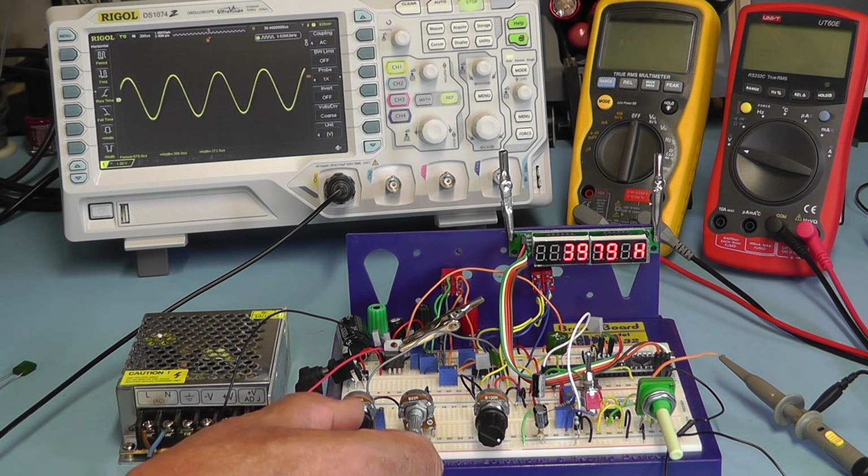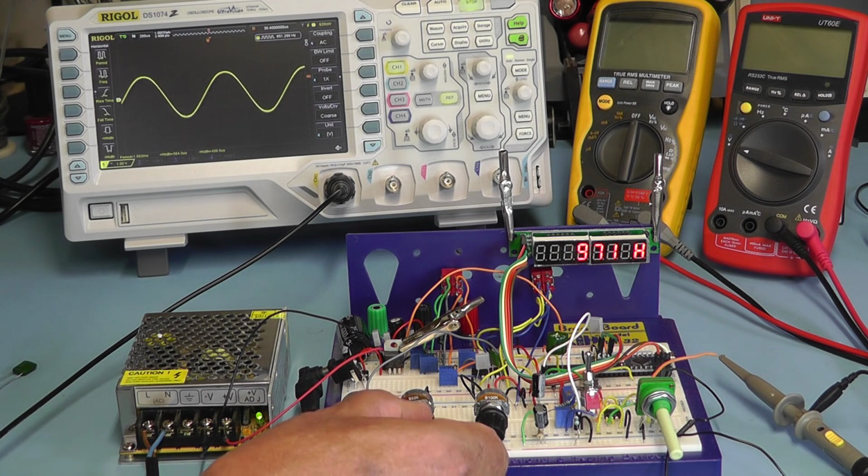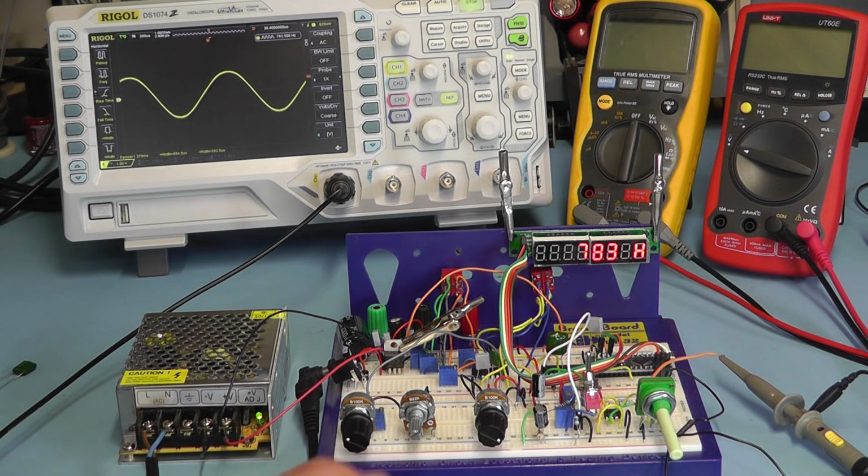So if we take this now to its lowest frequency with this capacitor in circuit, we're getting around, well, 783 Hertz.